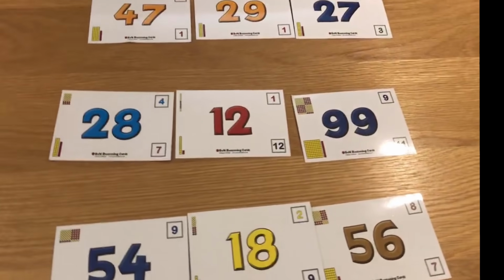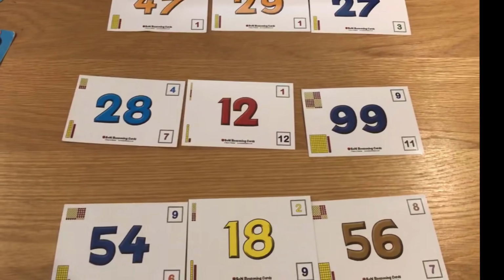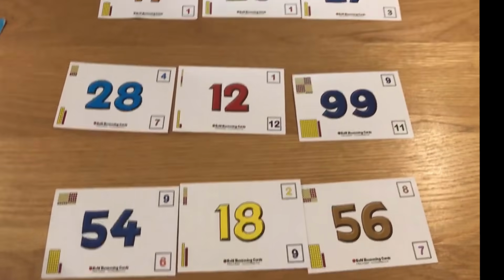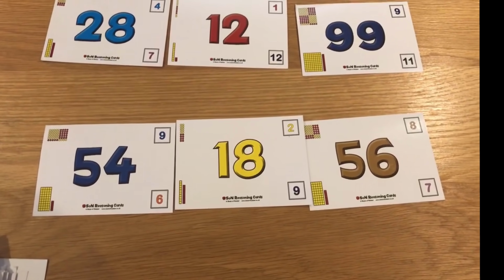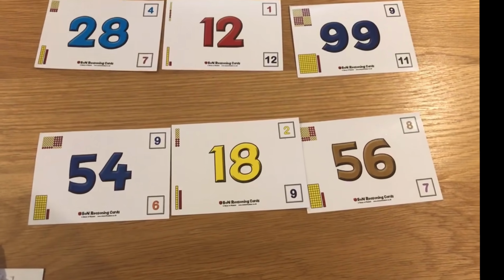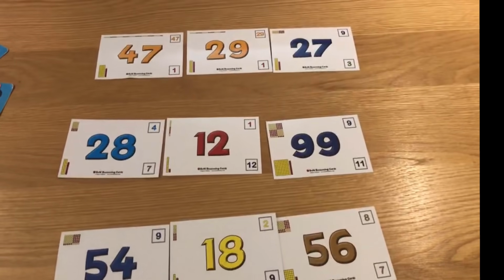Second set, 28 add 12 add 99. What would your strategy be? Which 2 numbers would you go for first? And again, similarly with the third ones, where would you start with those? Have a quick look at those and we'll come back to them in a second.